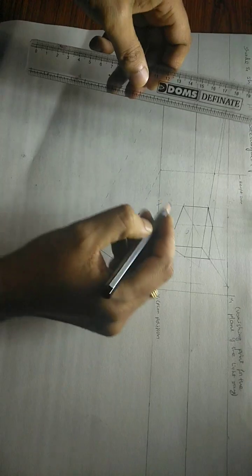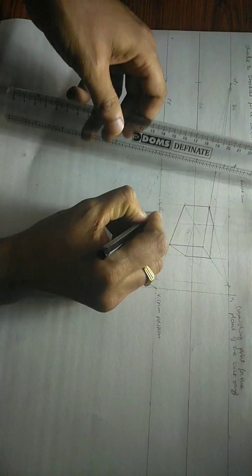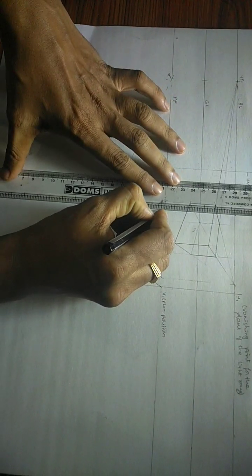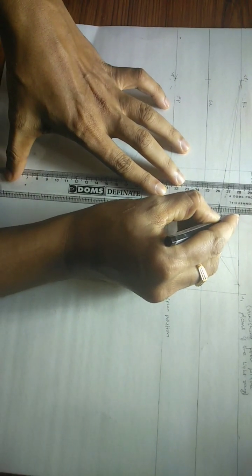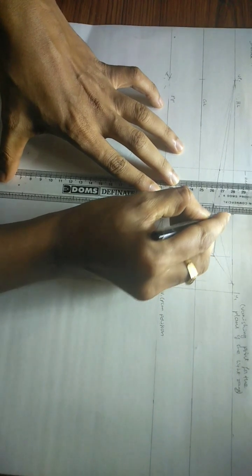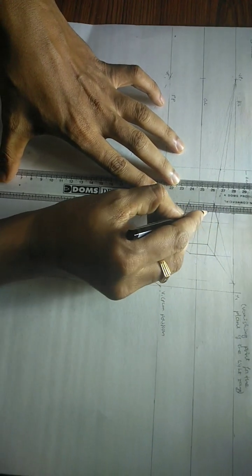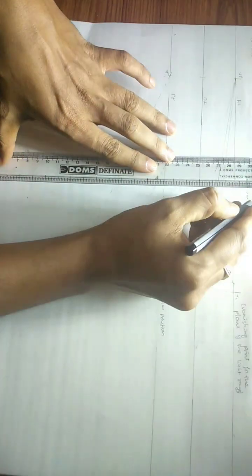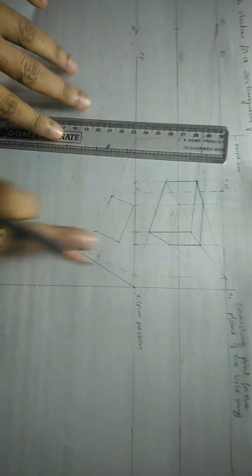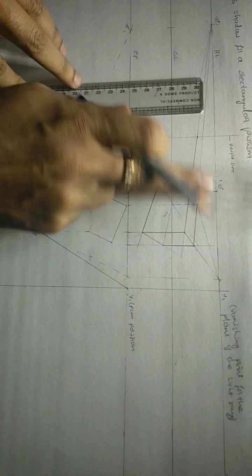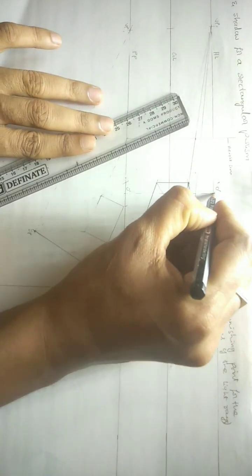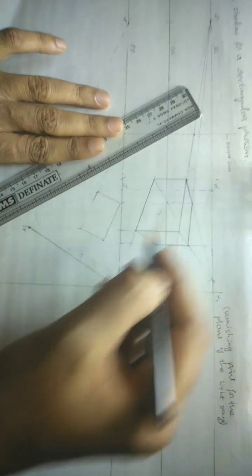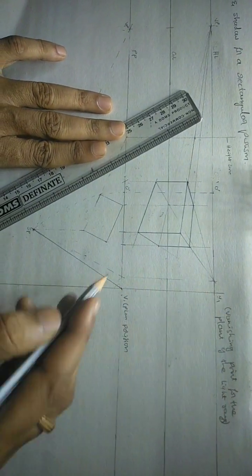From this point I'll mark an O here, and I'll project it till here on HL. So I'll mark it as O. When you make any mistakes taking the parallel, this can be shifted somewhere, so be careful doing that. From the O point, we have to draw a line in such a way that it collides at the V1 we have drawn.